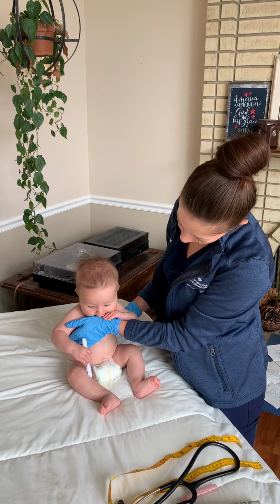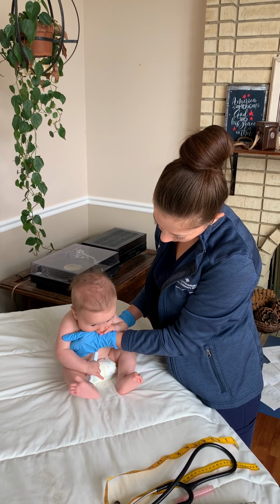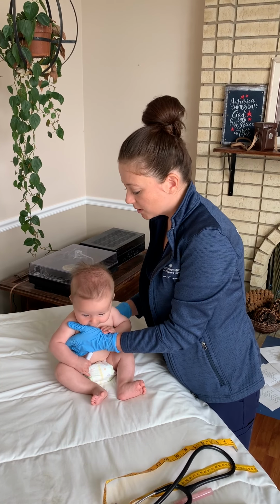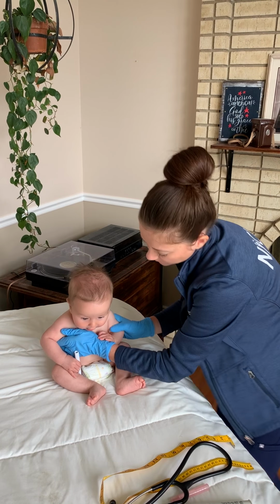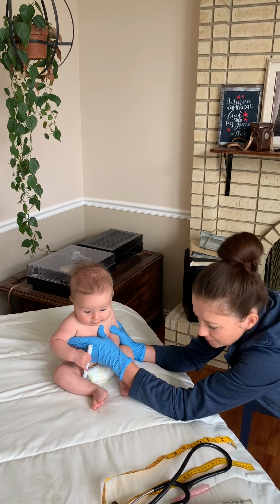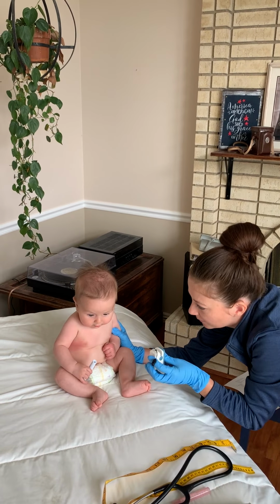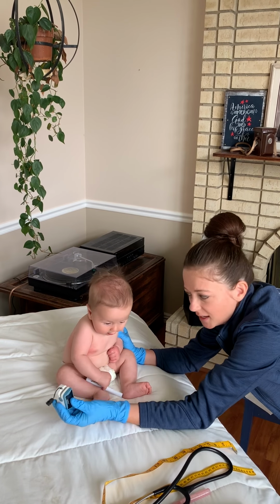So next I'm going to assess musculoskeletal. I'm going to see what he's looking at, see if there's any neck rigidity.